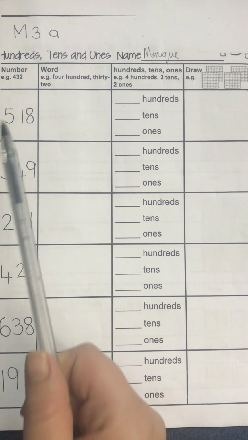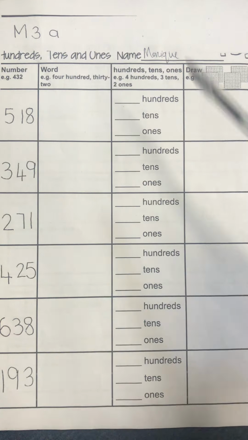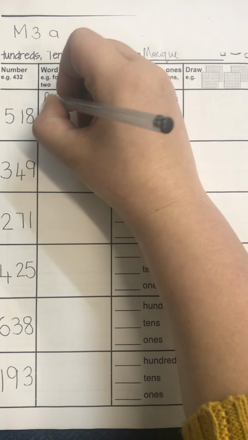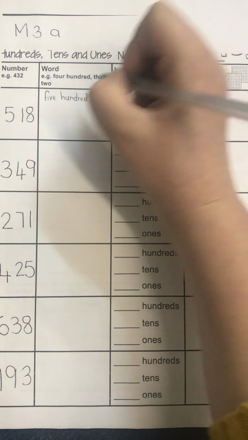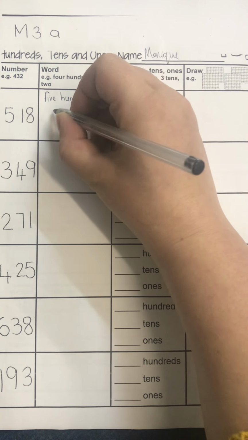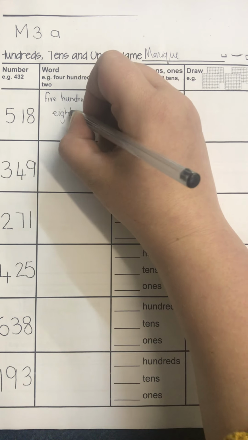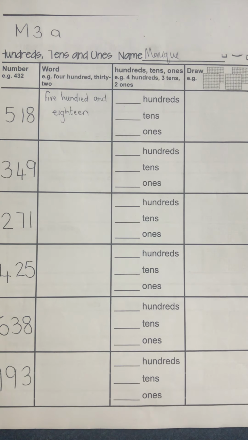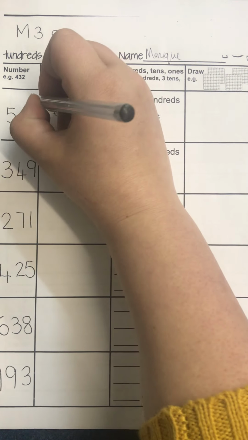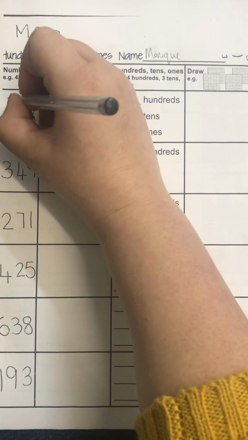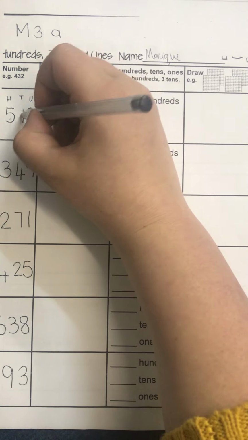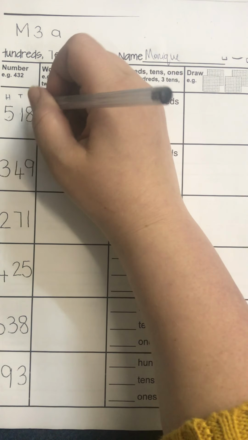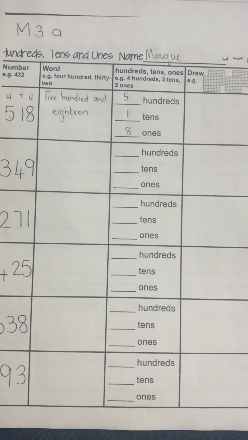Now the first number, 518. So we write 518. Now if we put them in our houses, we know units, 10s, hundreds. How many hundreds? 5. How many 10s? 1. How many units? 8.